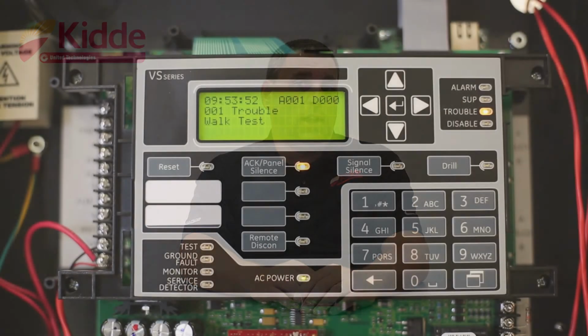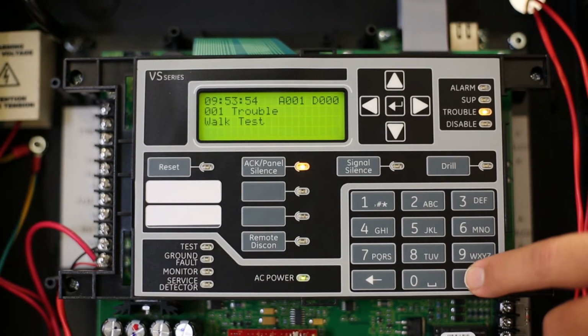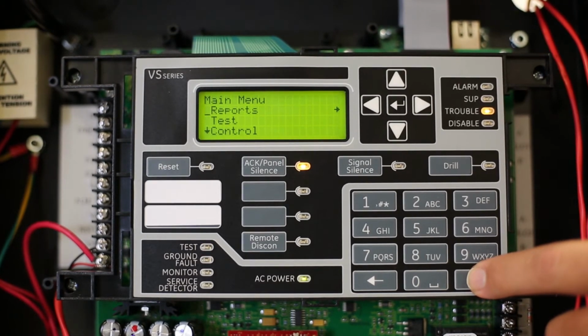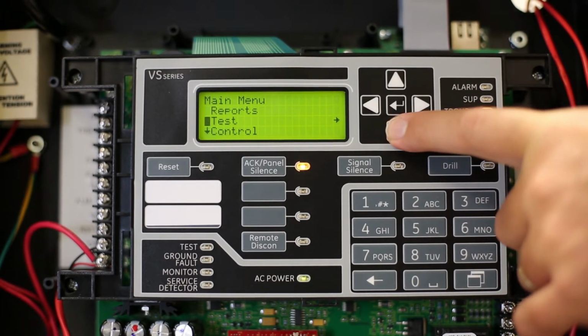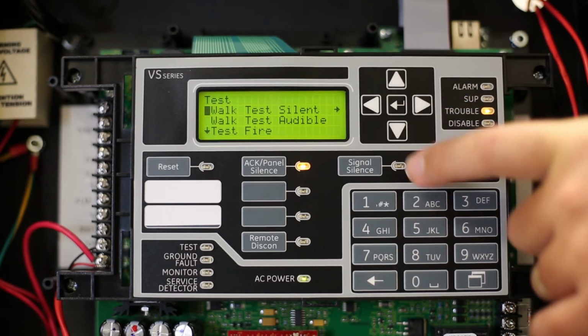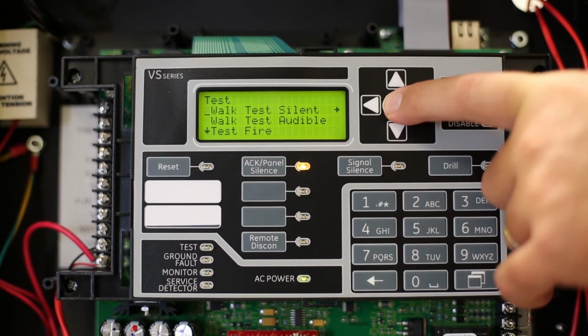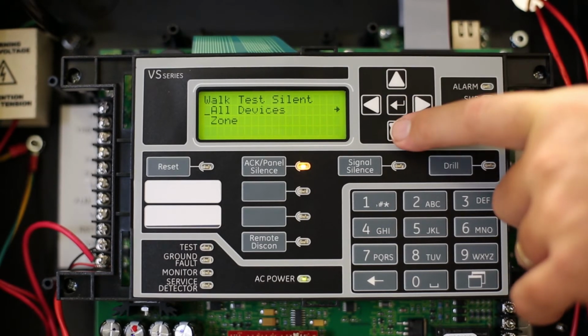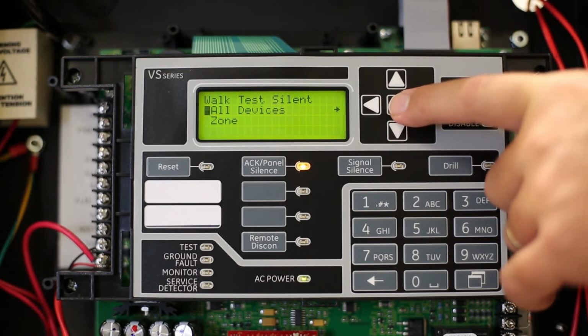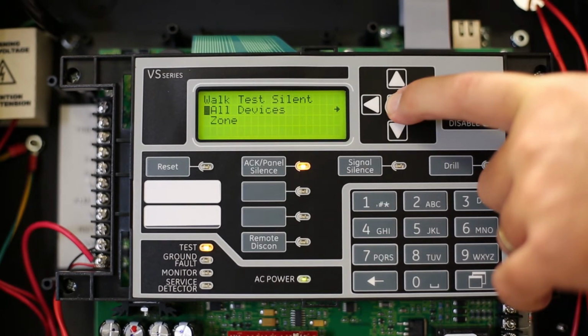To end the walk test, press the menu button on the panel, select Test, choose either silent or audible walk test mode, select either devices or zone. Again, if you've chosen zone, enter the zone number of the zone you wish to end the walk test mode on.